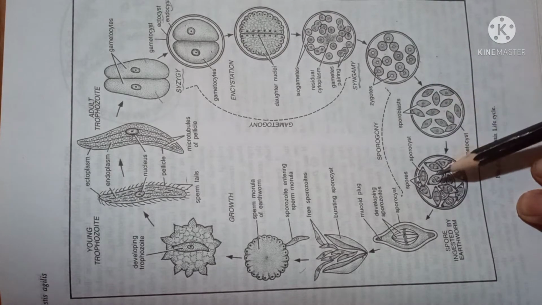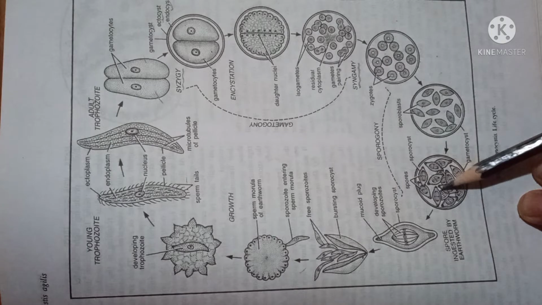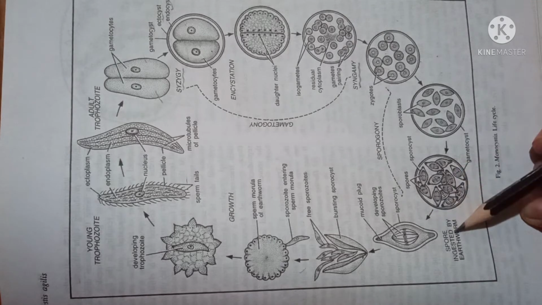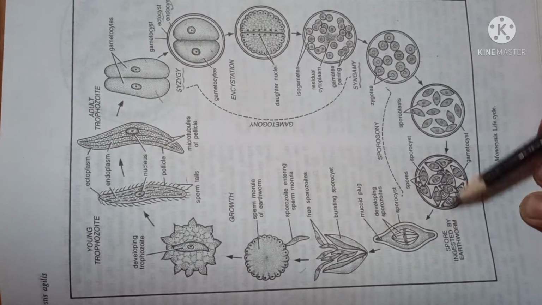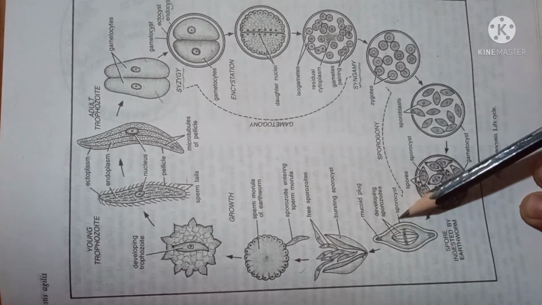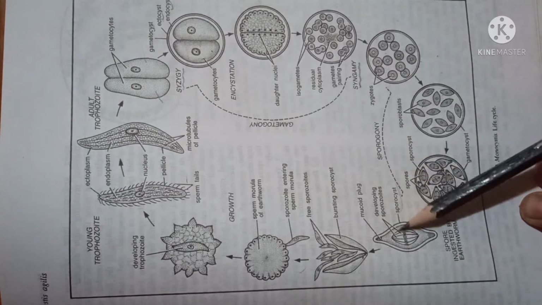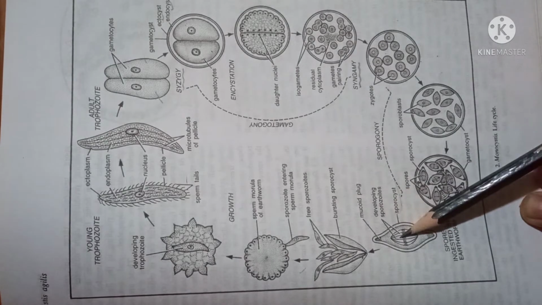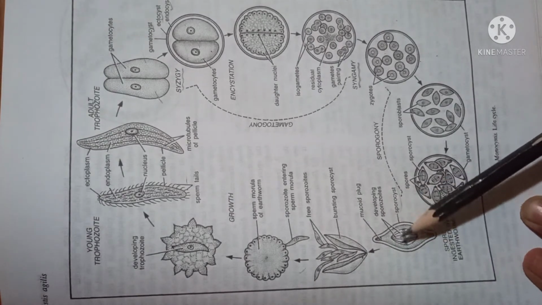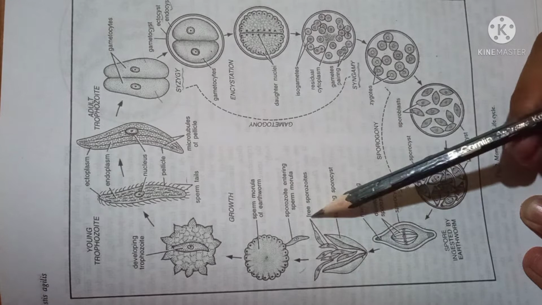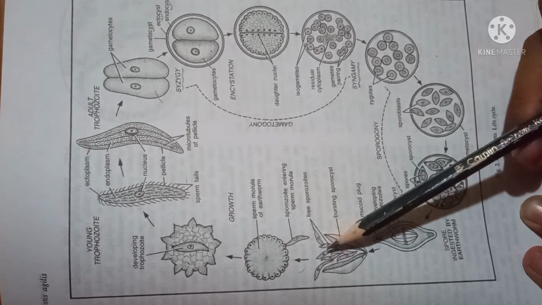Then again the sporoblast converts into the mature spore. They convert into the mature spores and they enter into the earthworm by ingestion. In this figure it is the sporocyst, which is the outer wall of the spore, and the inside figures are the developing sporozoites. And after entering into the earthworm, the sporocyst bursts and free sporozoites roam around the vesicles of the earthworm.